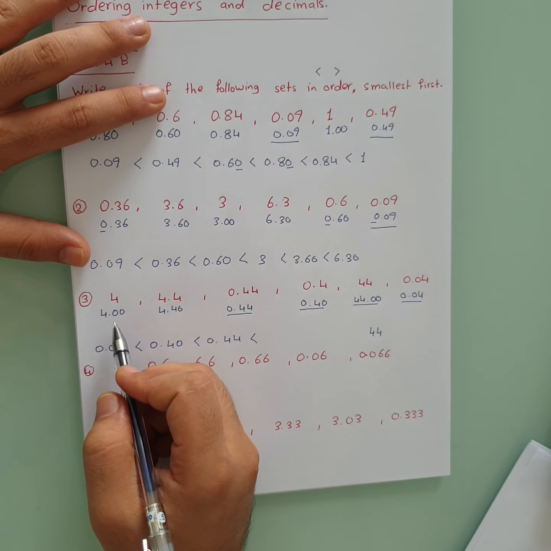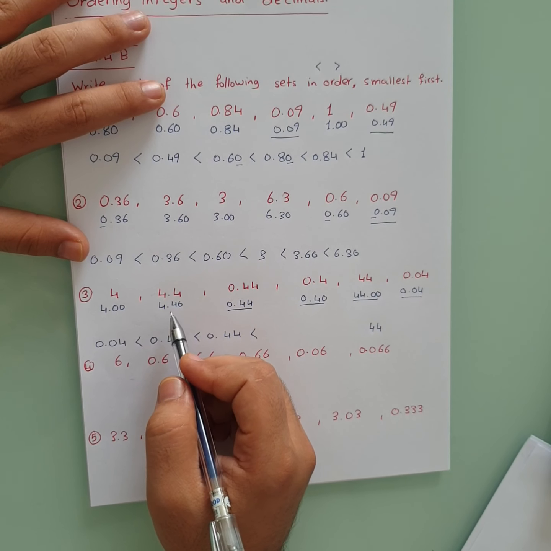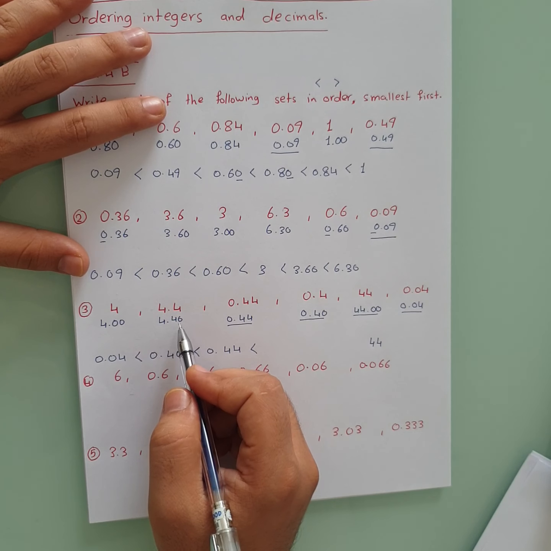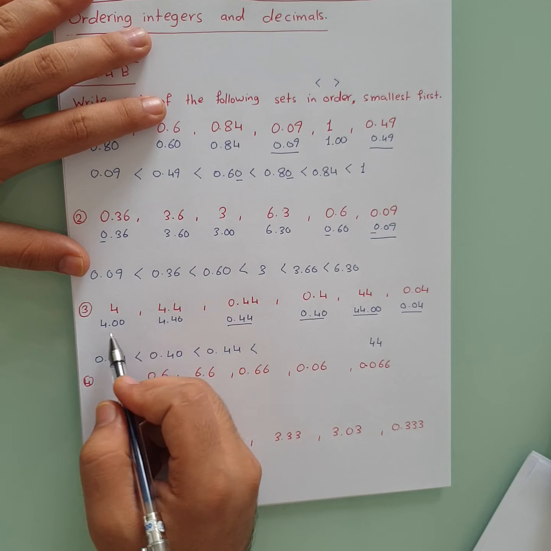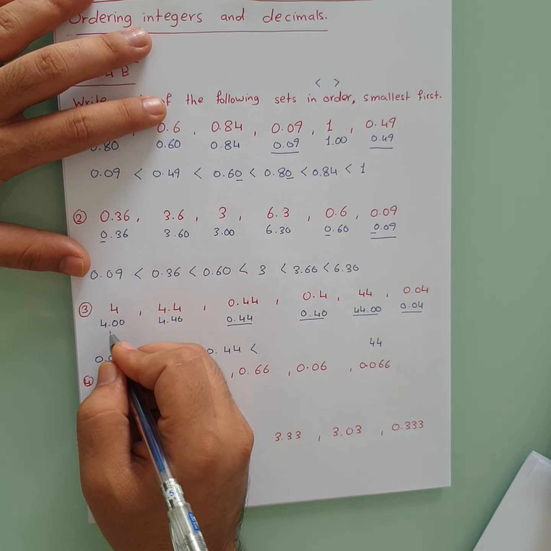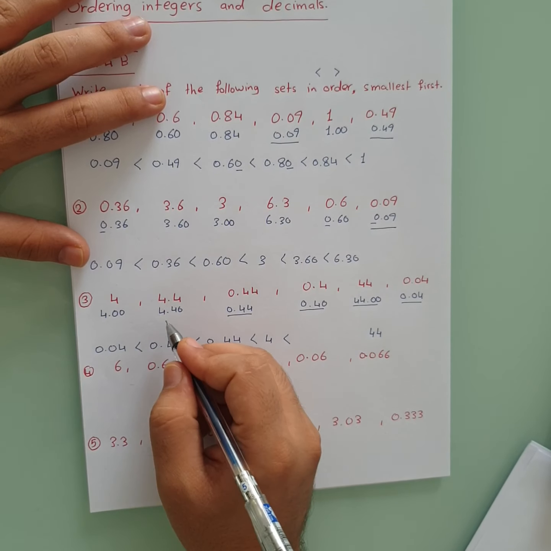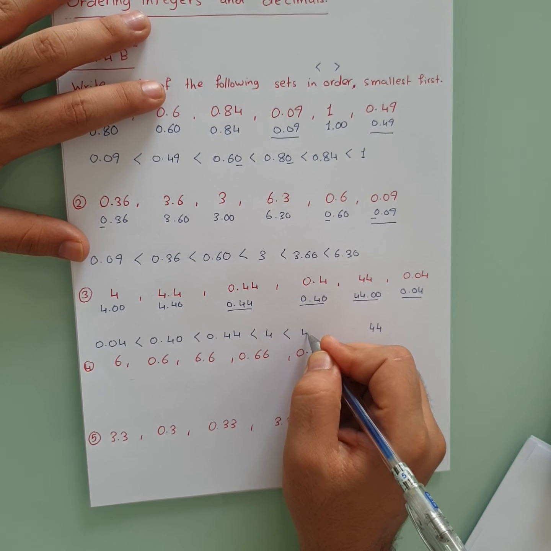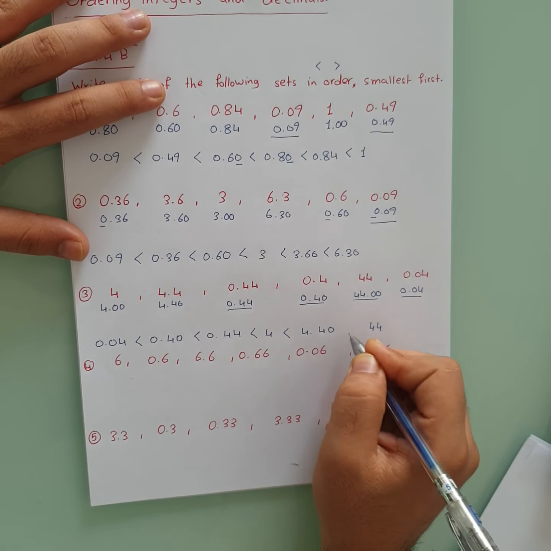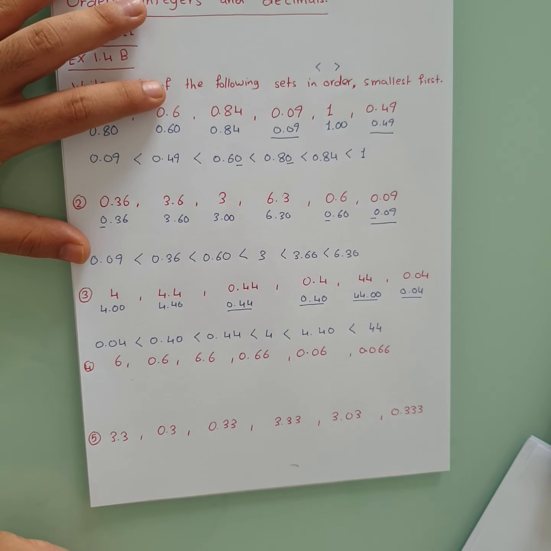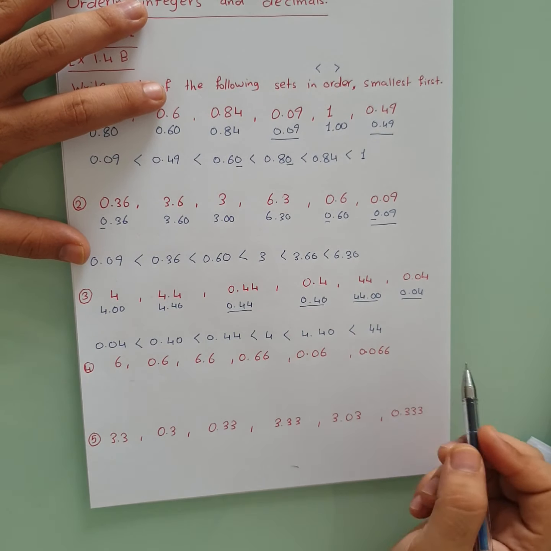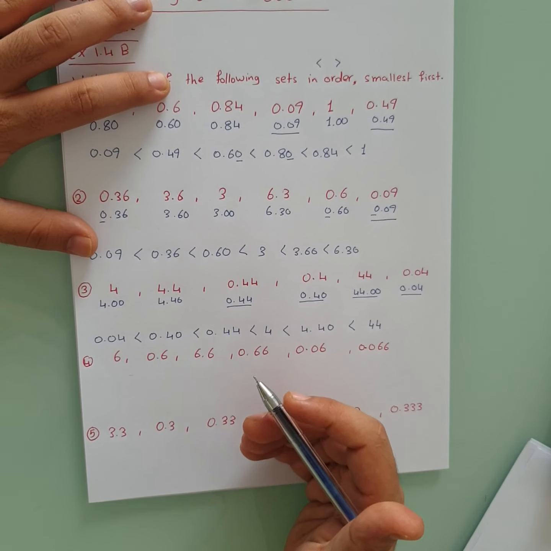We have 4.00, 4.40. That's it. So this one is smaller, 4.00, smaller than what? 4.40. And this is smaller than 44. Okay. Same goes for question number 4.